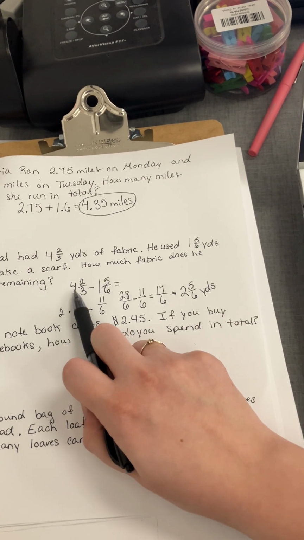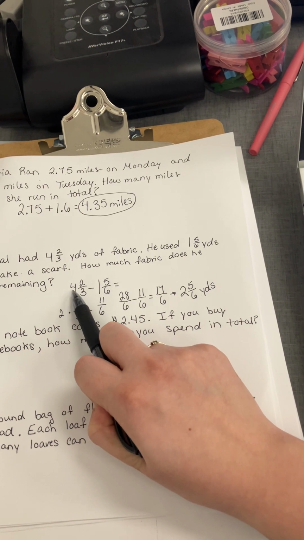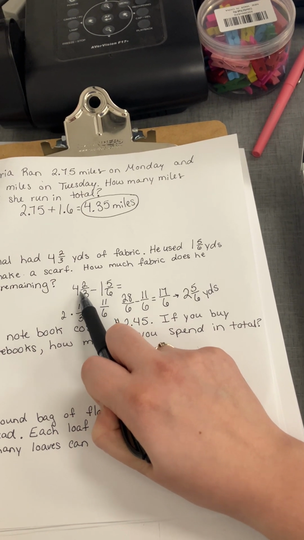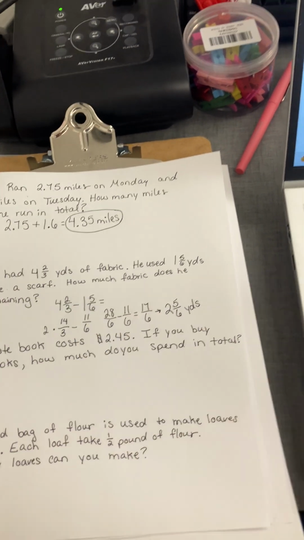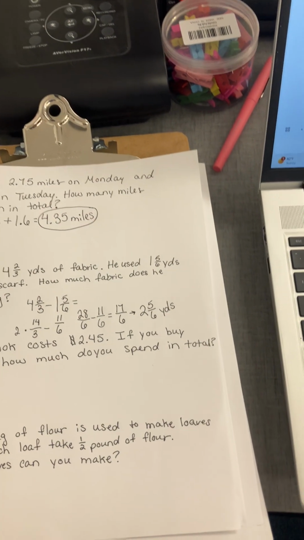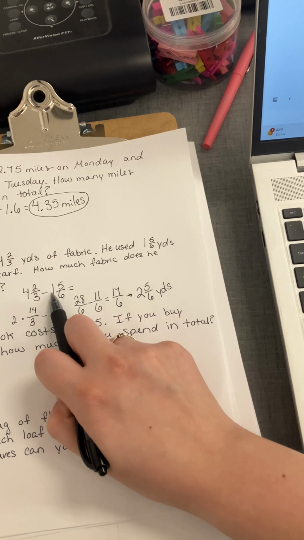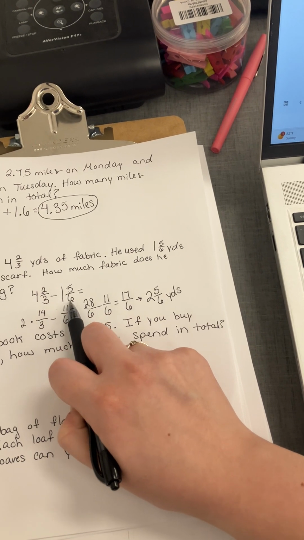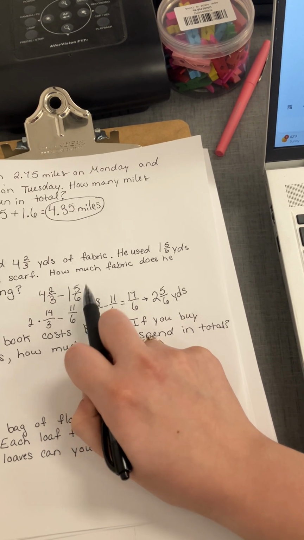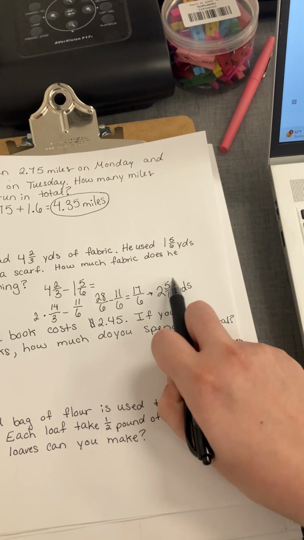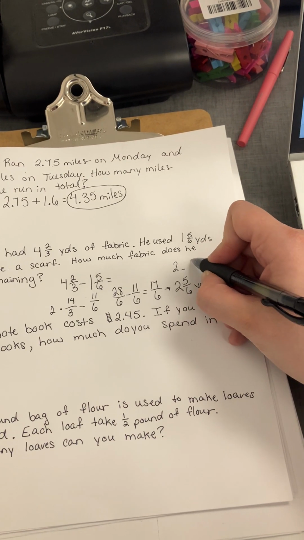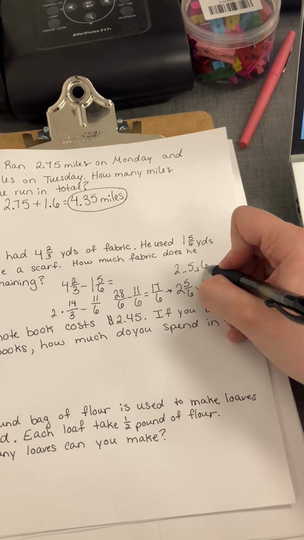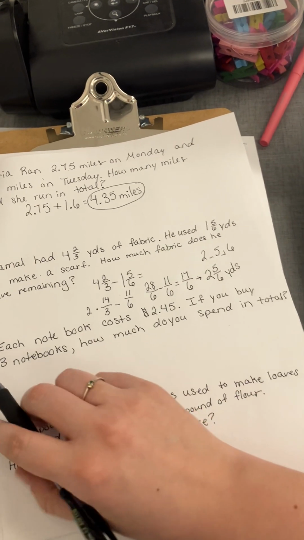So if you did this with your calculator, you could type 4, ABC, 2, ABC, 3, ABC meaning the fraction function on your TI 36, I believe, minus 1, ABC, 5, ABC, 6 to get this mixed number and equals, and you're still going to get 2 5/6 as your answer. It might just look like this, okay? All right, so let's read the next one.